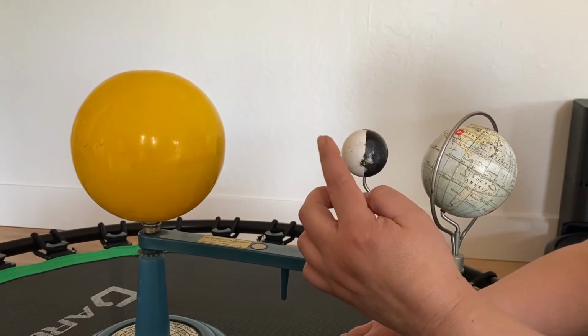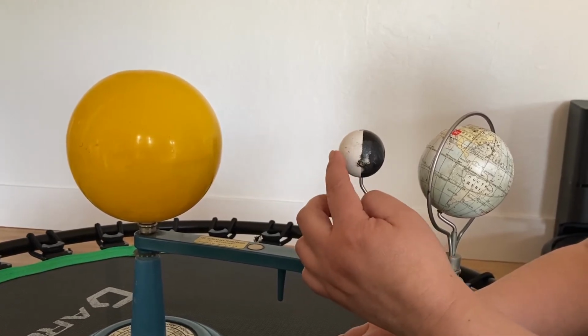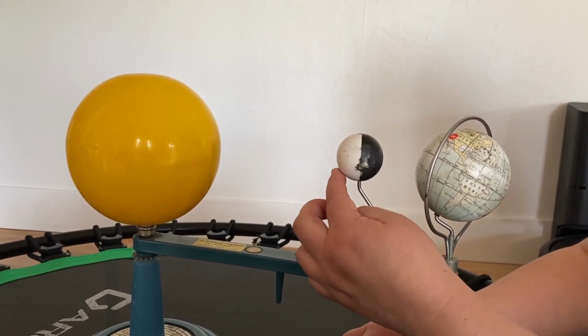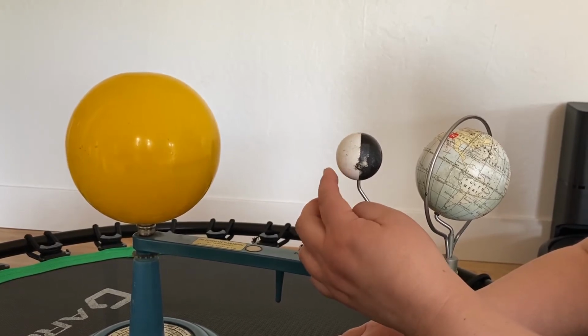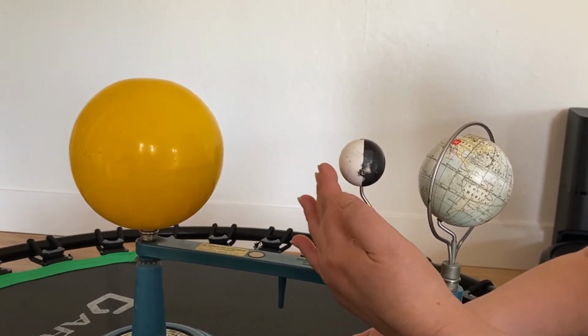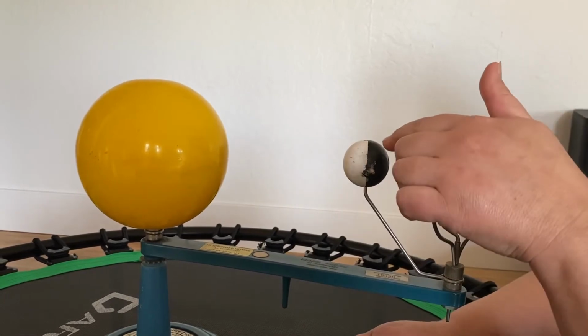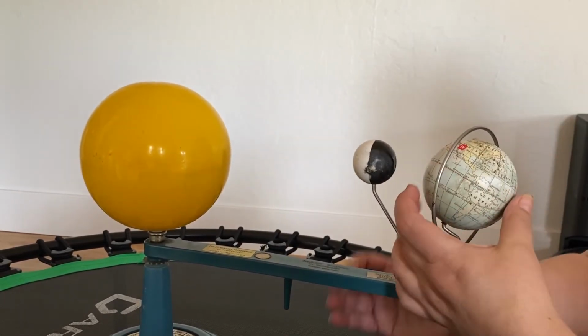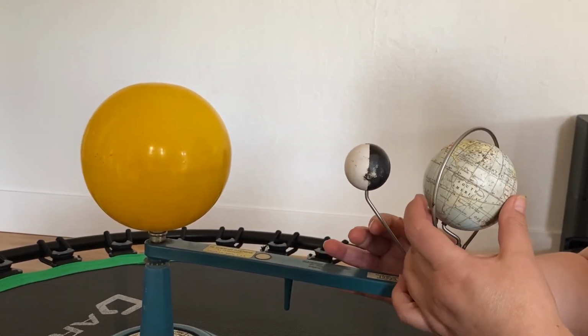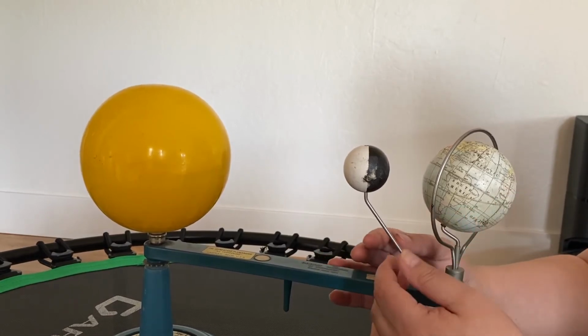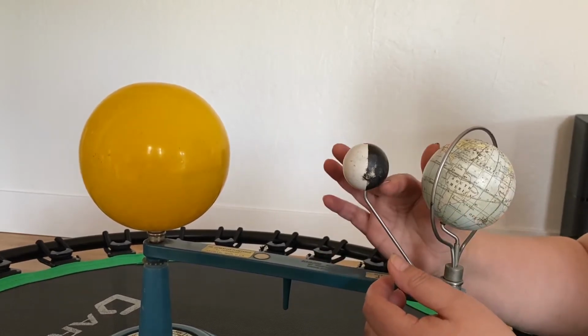Half the moon always faces the sun, so this side of the moon is white because it's got the reflection of the sun on this side. And it's black on the side that's facing us over here at Winton. When that happens, this is a new moon.